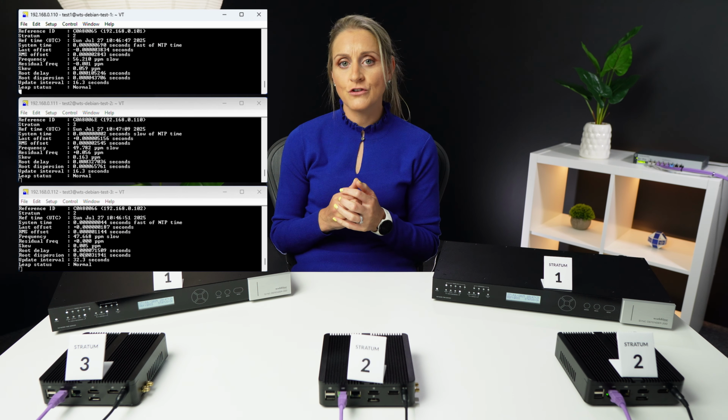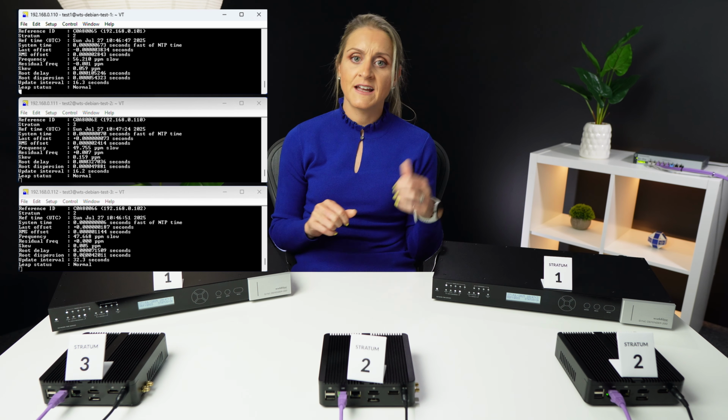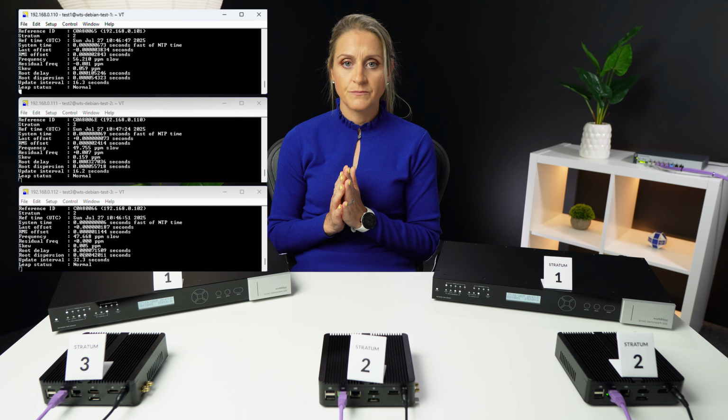To complete the overview of our hardware setup, we've also got a Windows 11 mini PC out of shot that we're using to access the Linux systems remotely to provide the screen capture that you can see displayed on screen now. We've set the system up to show the Stratum value of each Linux PC with the value automatically updated periodically. All of these devices are connected via a network switch.